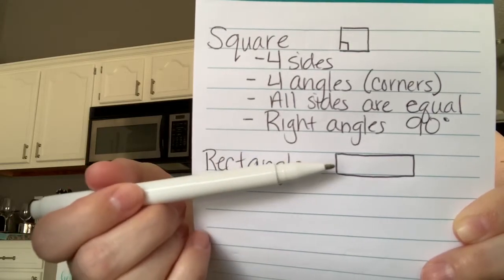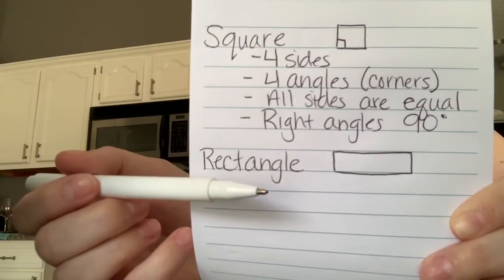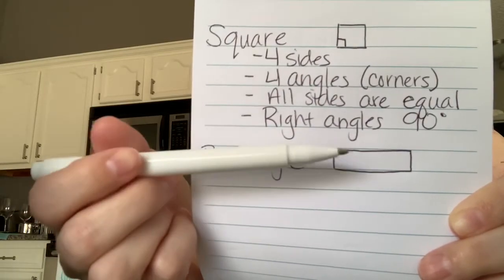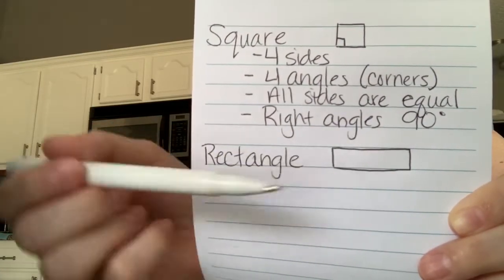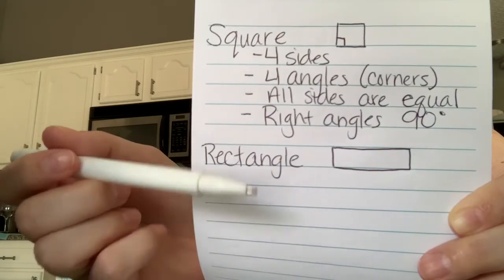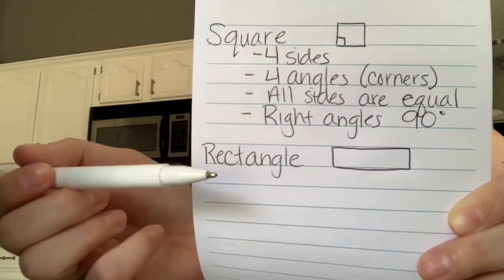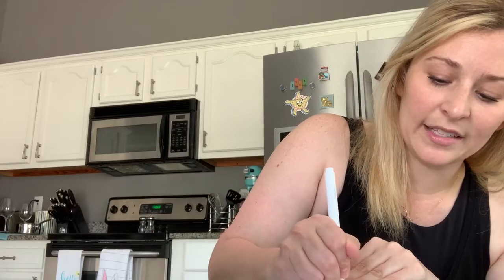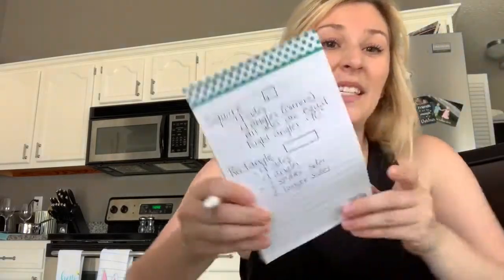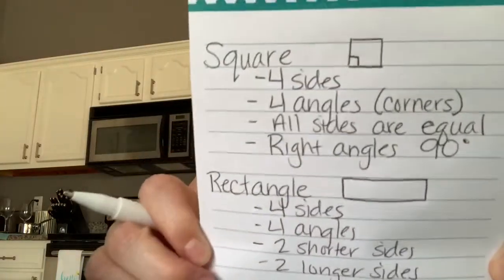But do rectangles have all the sides that are the same length? No, a rectangle's got 2 sides that are shorter and 2 sides that are longer. But think about those corners. Do rectangles have those 90-degree corners? Think about that while Miss Bowden writes our facts in. It's got 4 sides and 4 angles, except 2 shorter sides and 2 longer sides. Sorry that my handwriting's getting a little messy. It's the second time we're doing this lesson.